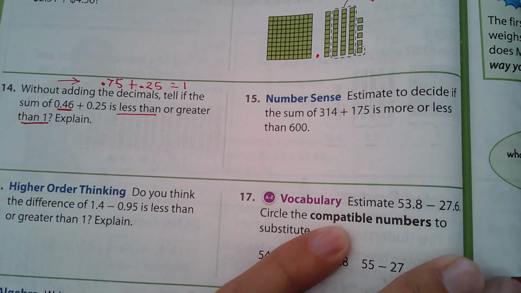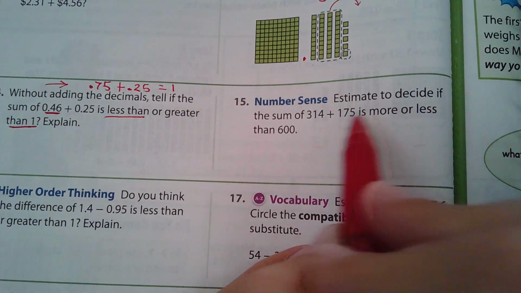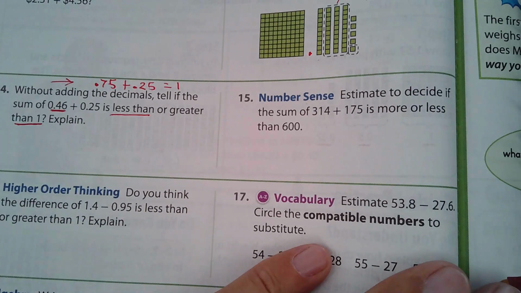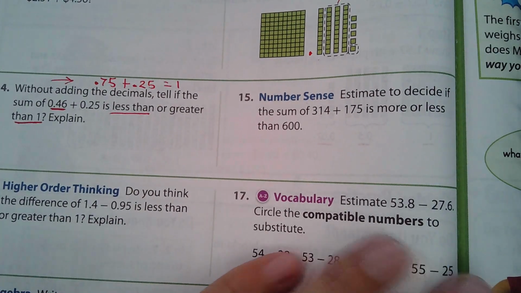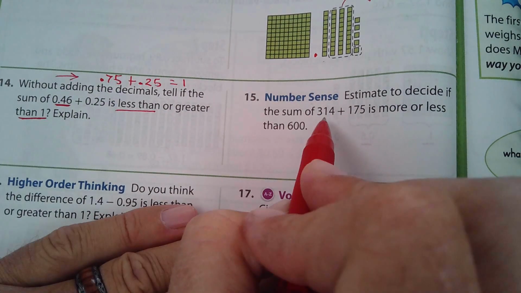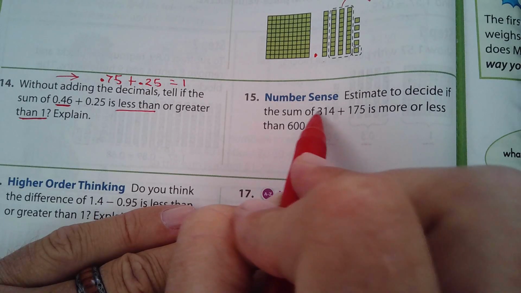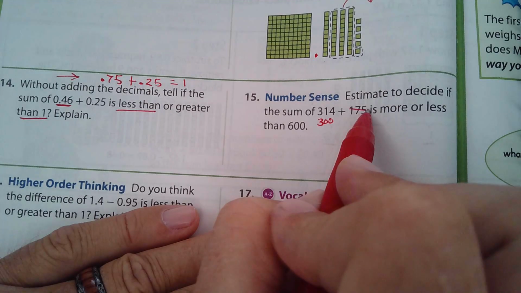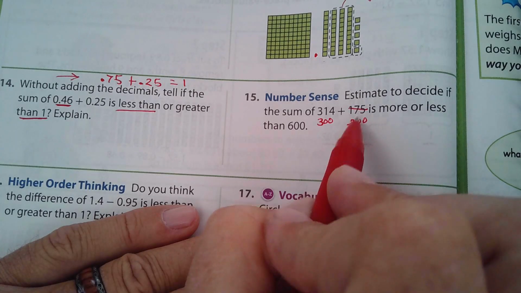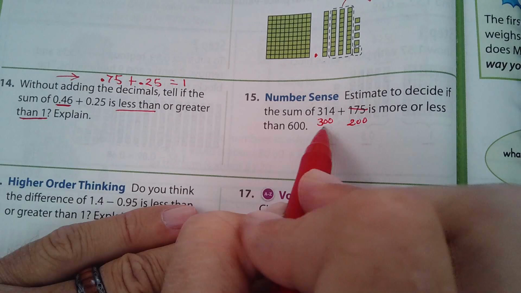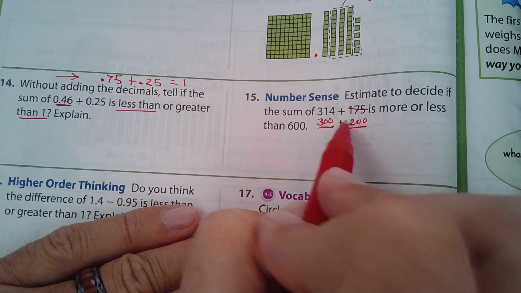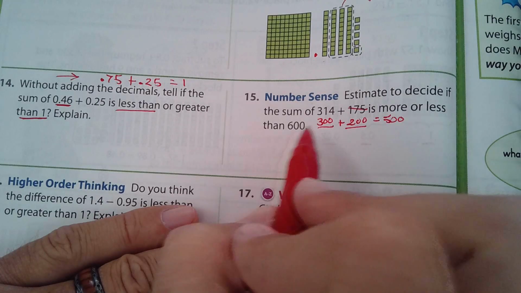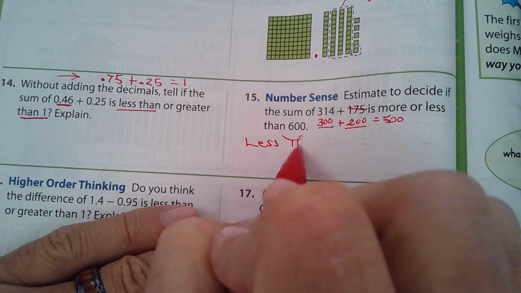Number sense. It says estimate to decide if the sum of 314 plus 175 is more or less than 600. Well, estimating, again, you can't really be specific, but I'm just going to call this 300. I'm going to call this 200, so I'm estimating 25 more there and just 14 less there. What's 300 plus 200 equal? That's going to be 500. So I would say less than 600.